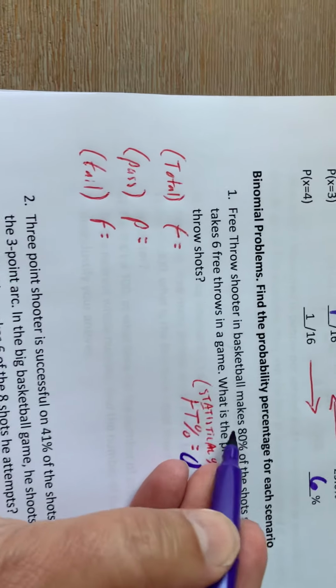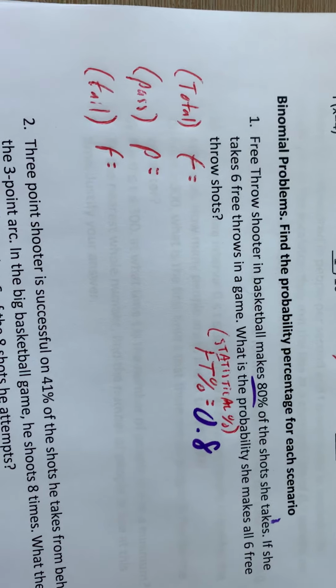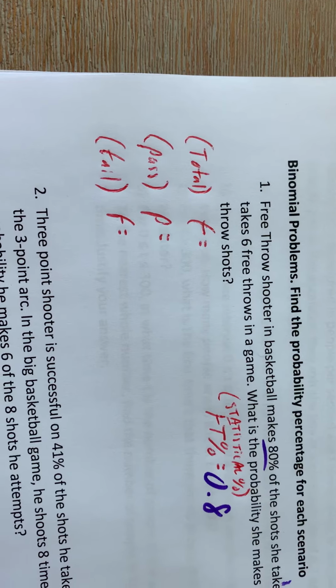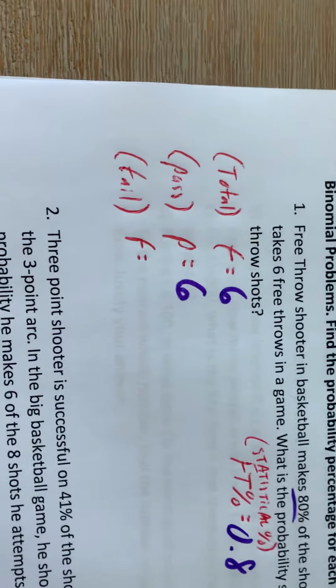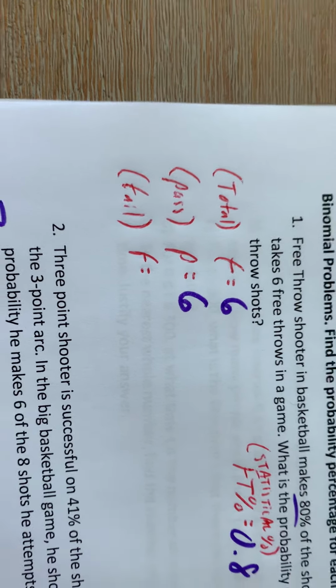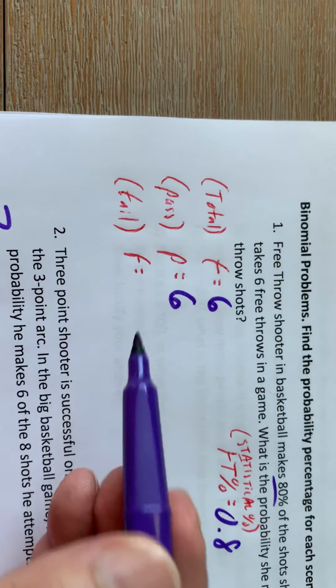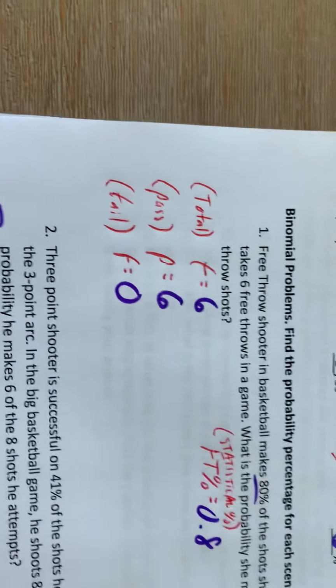We get that from right here, 80%. The total amount of free throws, we know that's 6. They make 6. The P is for pass, that means they did it. And we know that they have no fails here, no fails.